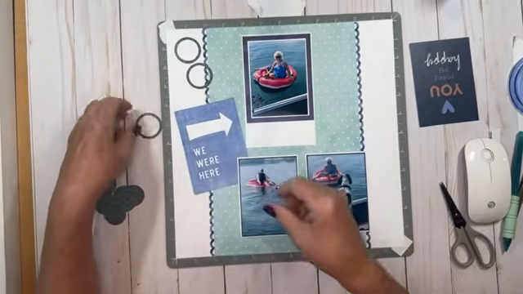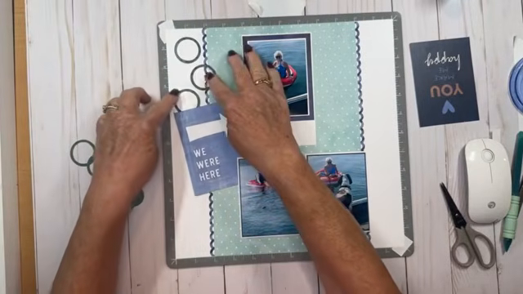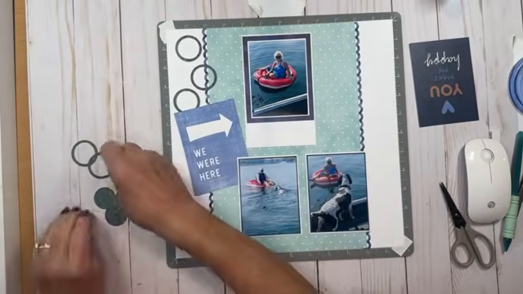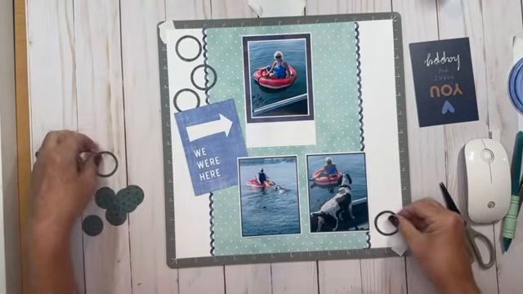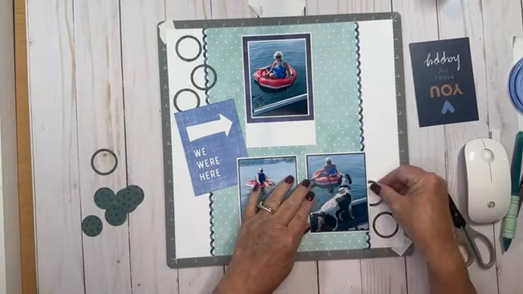And these aren't necessarily going to be straight, because it adds to the fun of the water if I make them a little bit off.